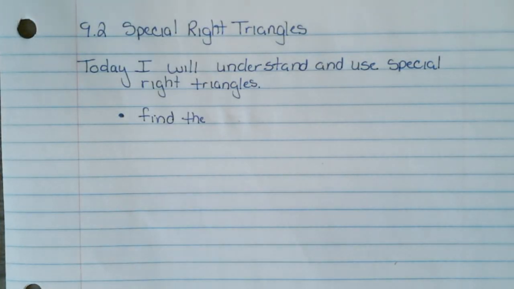Right, today we're going to do the last section that we're going to work on in chapter 9, special right triangles. In our target, we're going to learn and understand and use special right triangles.